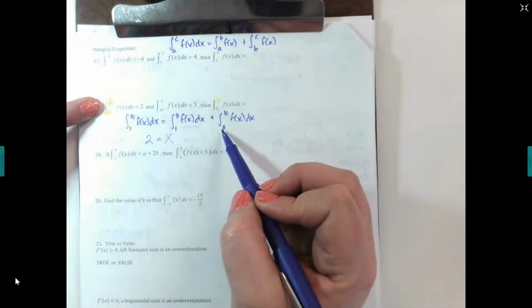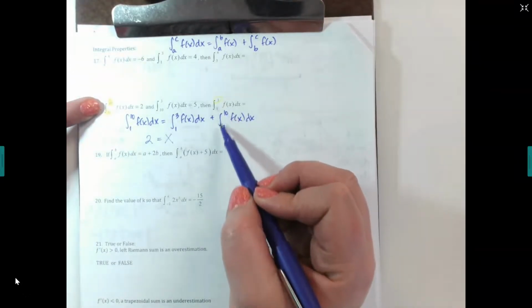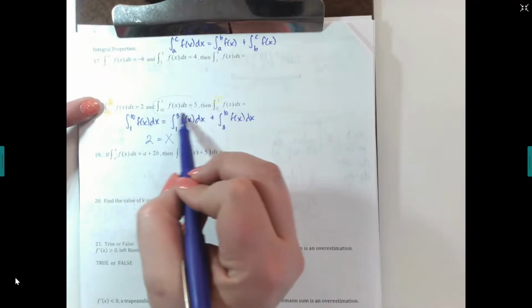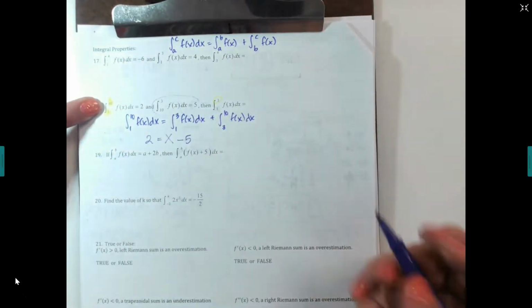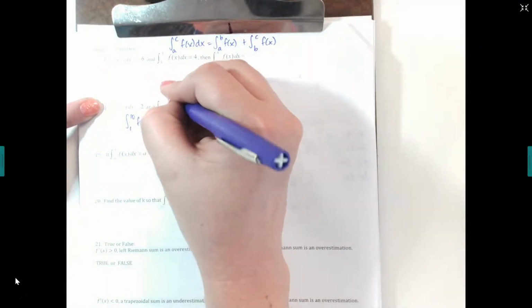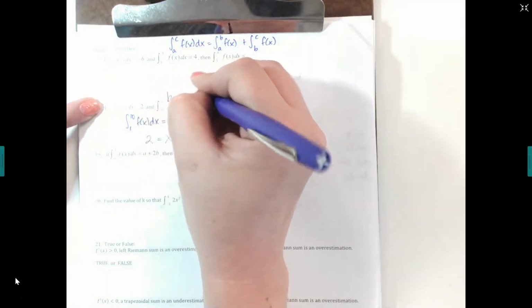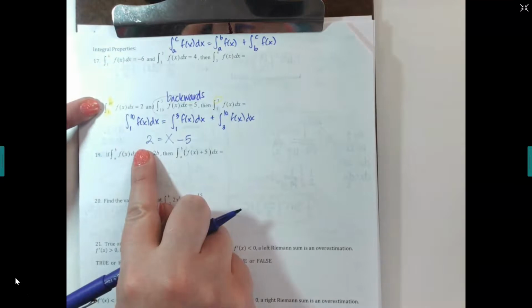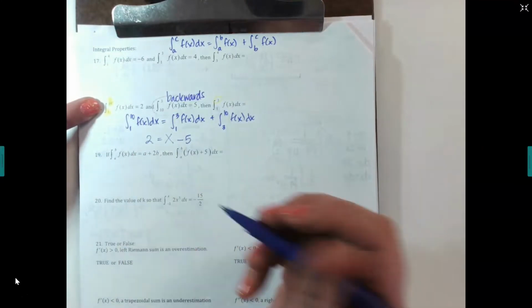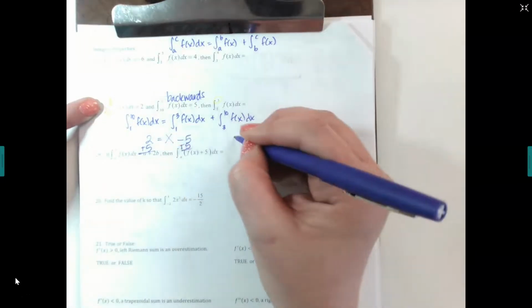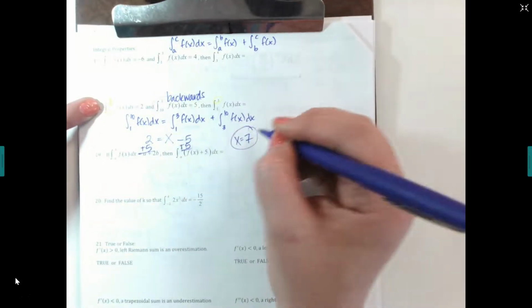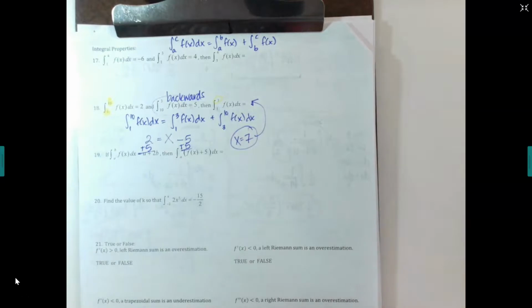And then the integral from 3 to 10 is what I need, but 10 to 3 is 5, so minus 5. Do we understand why? They gave it to you backwards. And then to solve, I'm just going to add that 5 across. Then the missing integral is 7. That's it? Yep. Is that going to be on the AP test? Yeah, and it's on your CBA too.